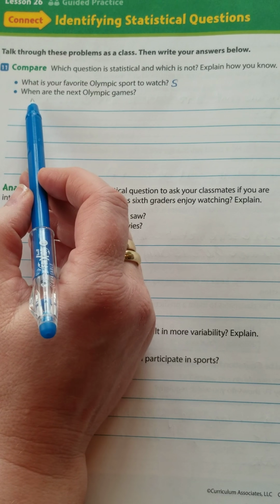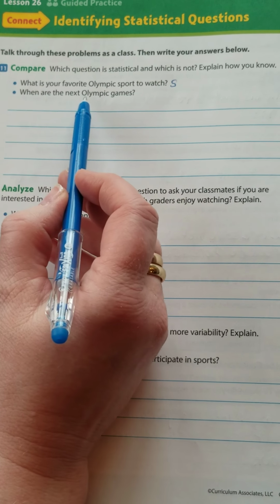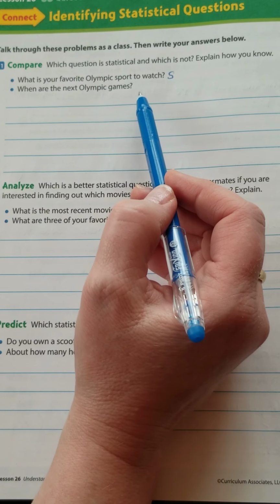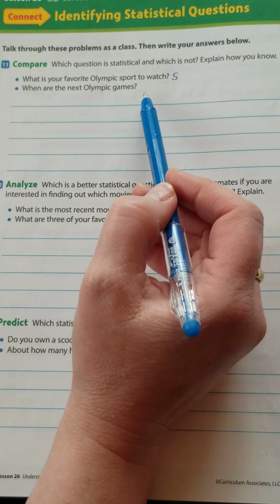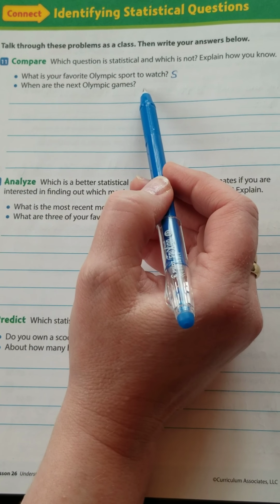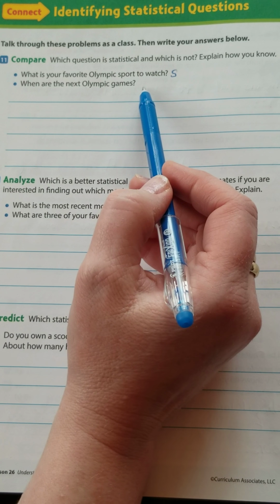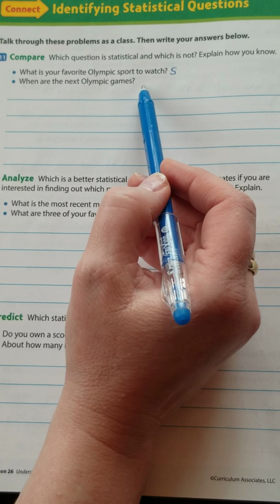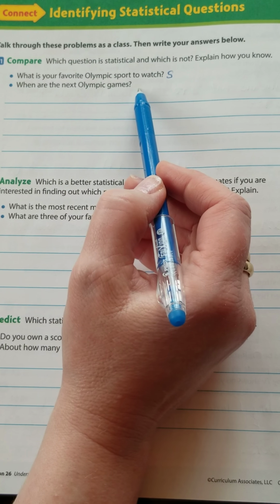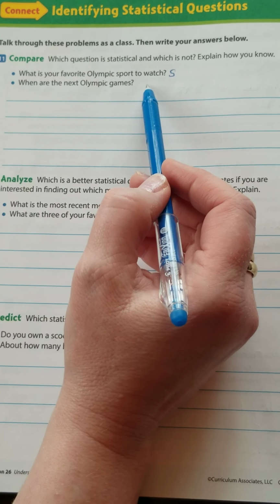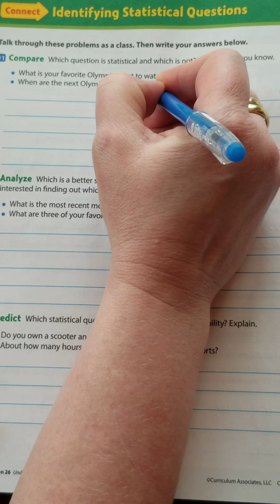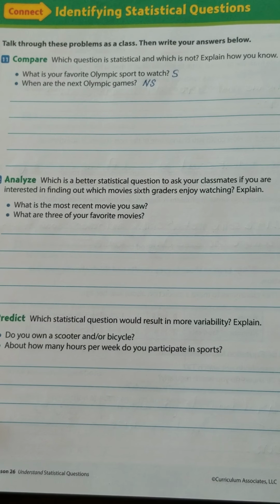Now let's take a look at our second one. When are the next Olympic Games? If you were to ask this question, you would get an answer, and it would be an exact answer. I'm just going to make up a date. But let's say August 8th through August 18th are the Olympic Games. So you are getting a specific date. And in this specific date, there is just one answer. So we're going to say that this is a non-statistical question. So go ahead and mark that with an NS.